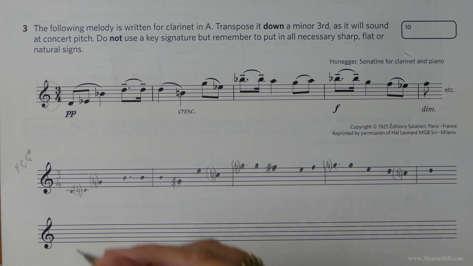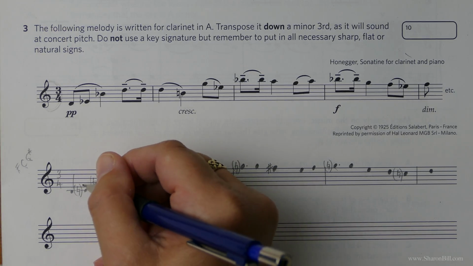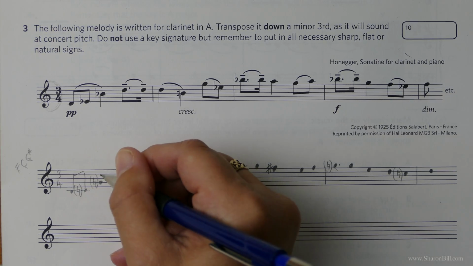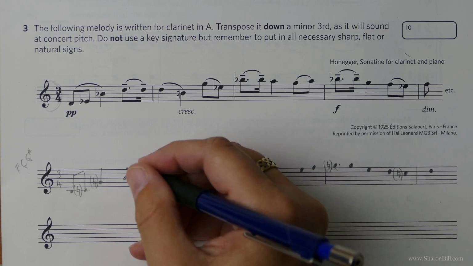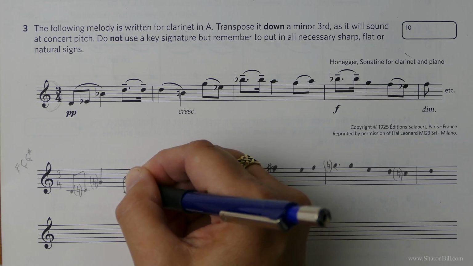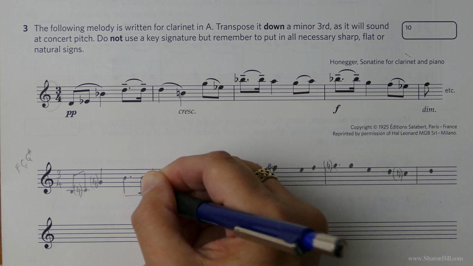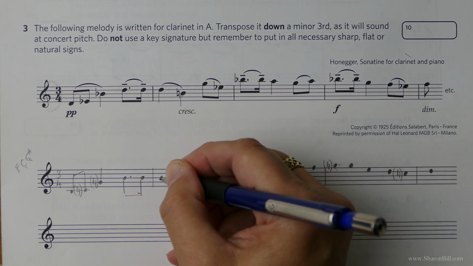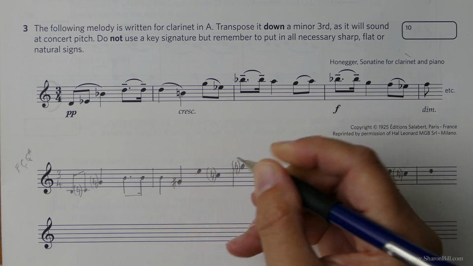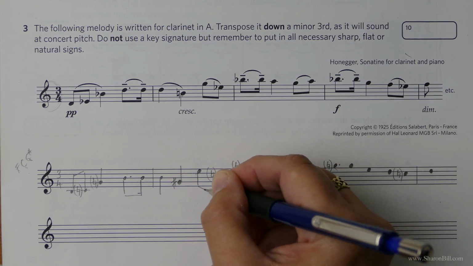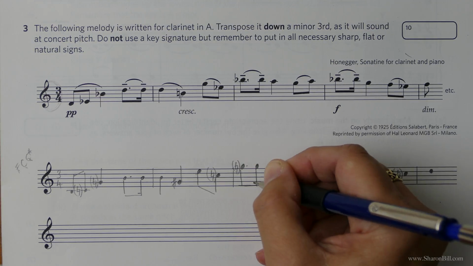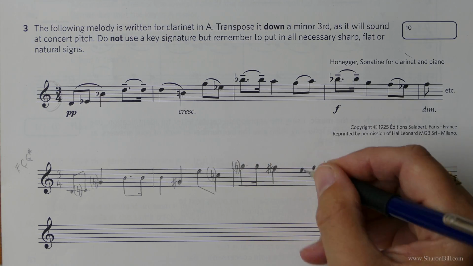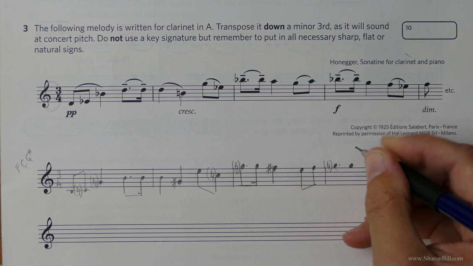So now we've got to decide which way the stems go. So these will go up. These can go either way really, so I might just keep those down just for a change. That one has to go up, these have to go down. The middle is our deciding line, and then you take it from there.